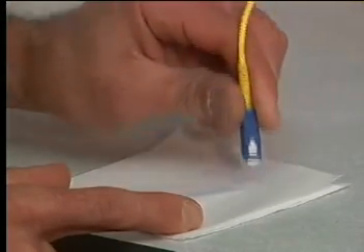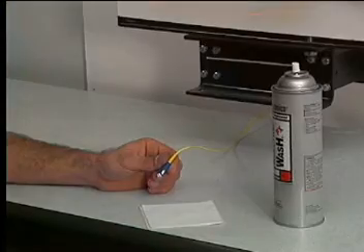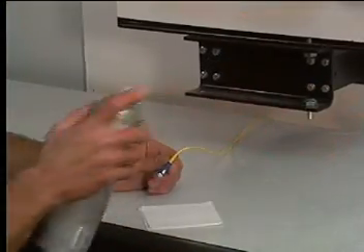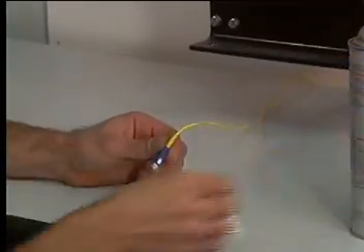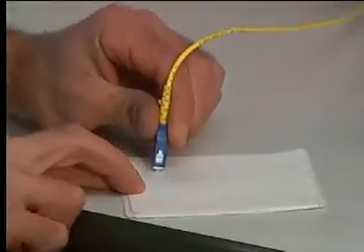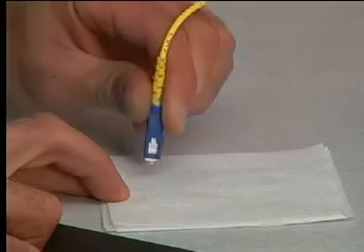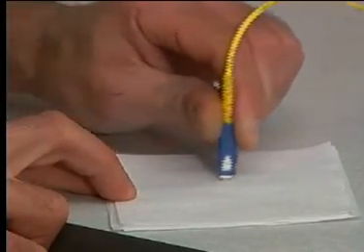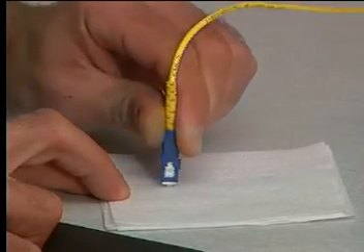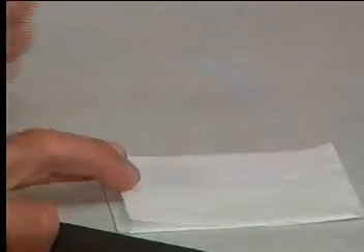When using liquid solvents, remember that alcohol is not recommended for high-speed single-mode connectors, especially those used in DWDM systems. Instead, some manufacturers provide liquid solvent that contains no alcohol, will leave no residue, and can be helpful in removing stubborn grime or oils from connector ferrules.